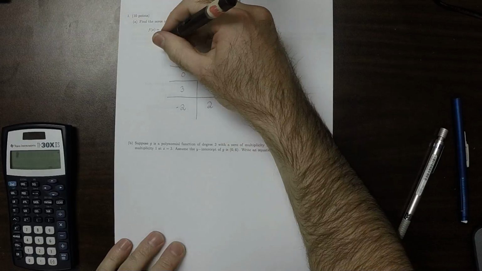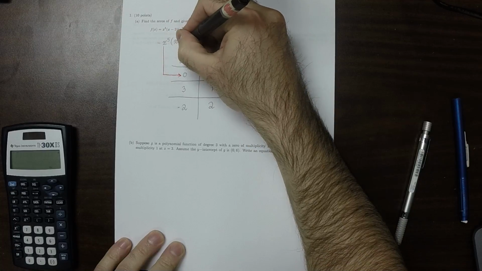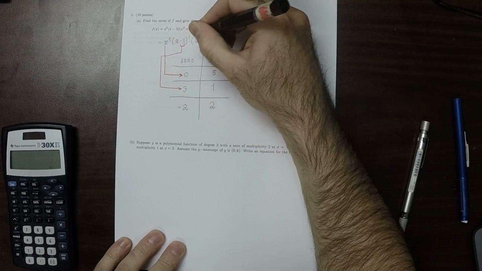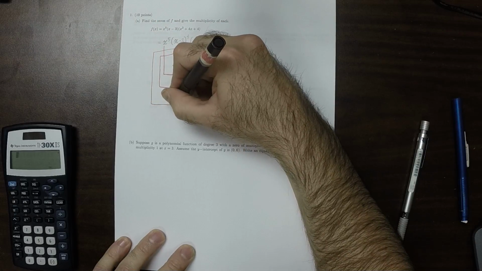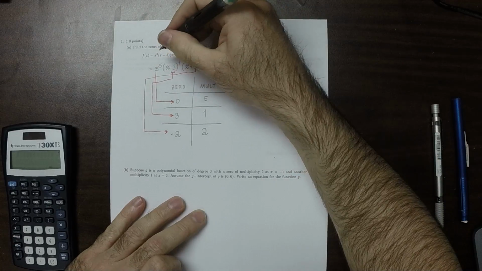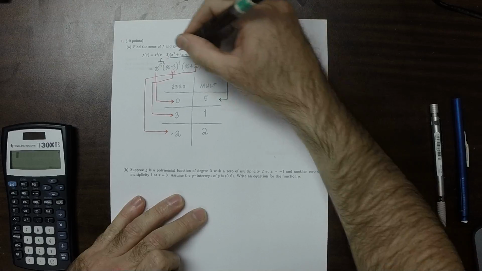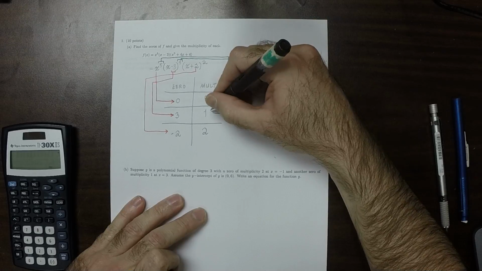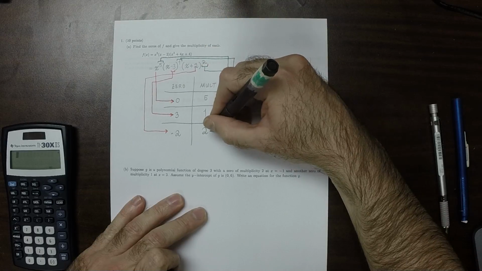So, to be clear, and then the multiplicities are obtained from the exponents. 5, 1, and 2.